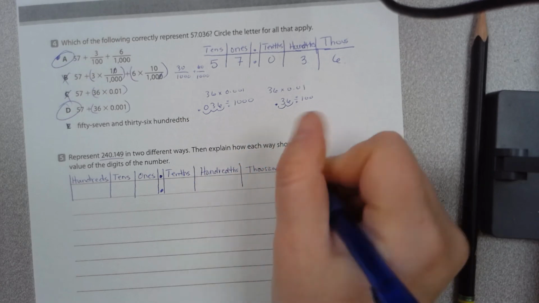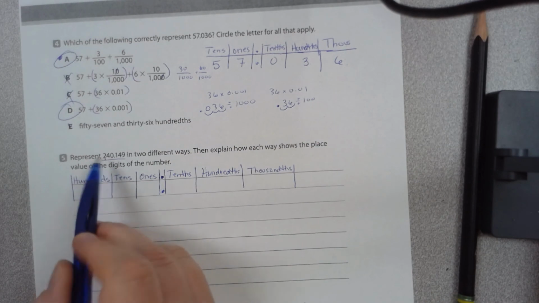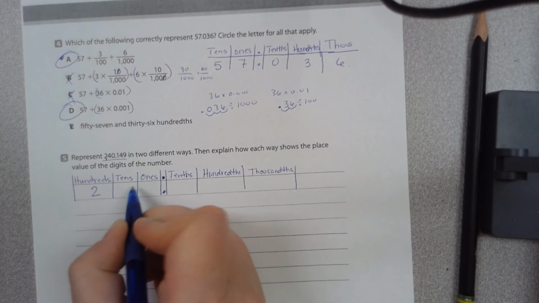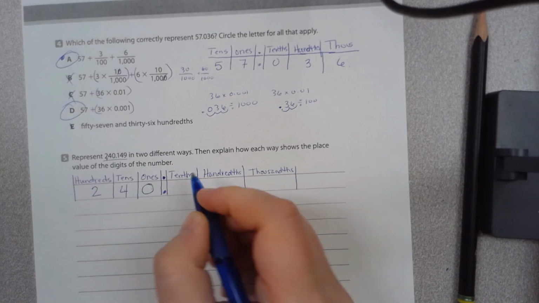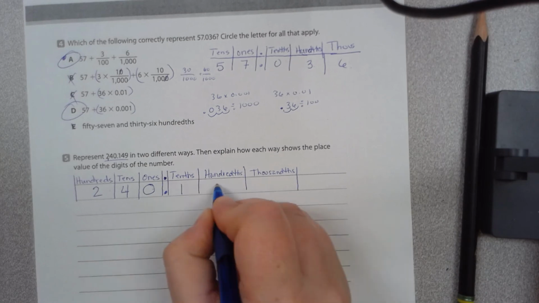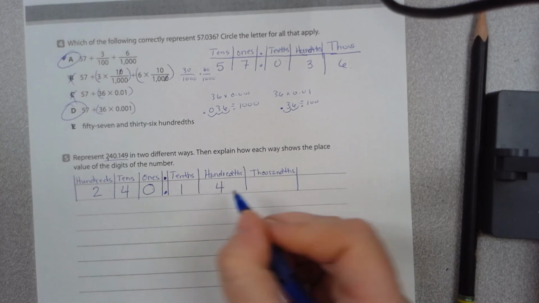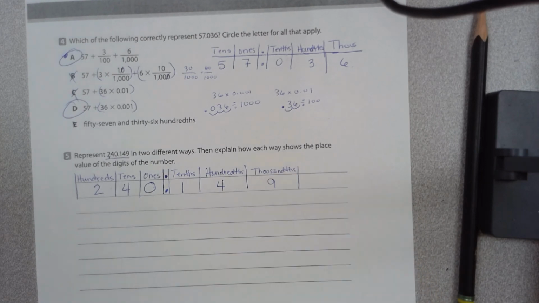Okay, so just fill in the blanks. The 2 is in the hundreds place. The 4 is in the tens place. The 0 is in the ones place. The 1 is in the tenths. The 4, there's another 4 in the hundredths, and a 9 is in the thousandths place. So this is one way you could have possibly answered that question.